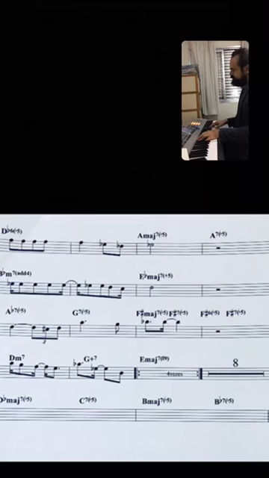We have A major 7 with the flat 5th, it's a leading chord. And the next just changes the 7th.